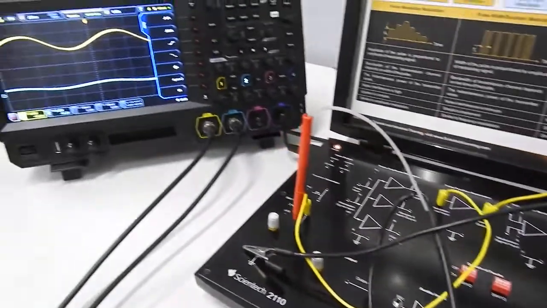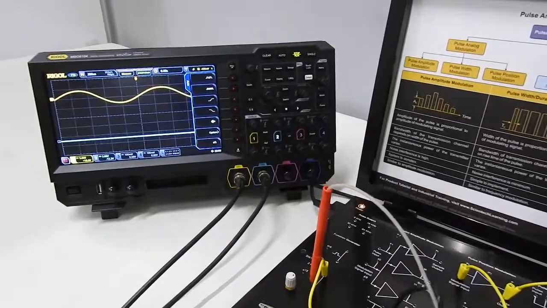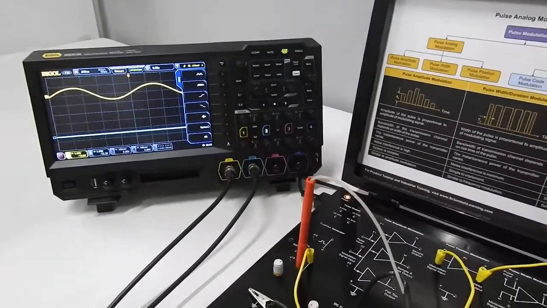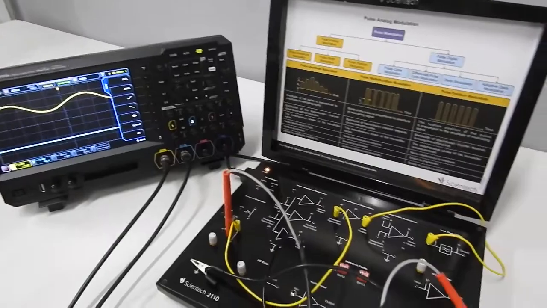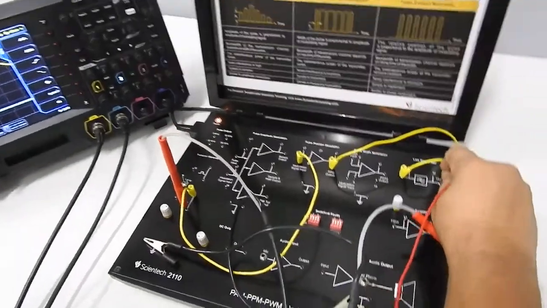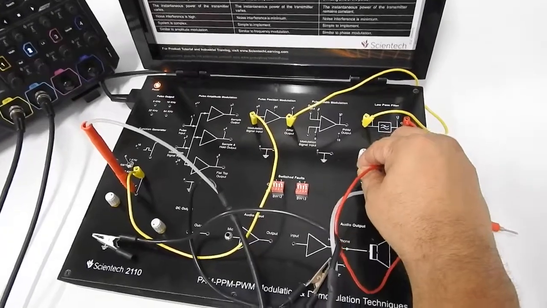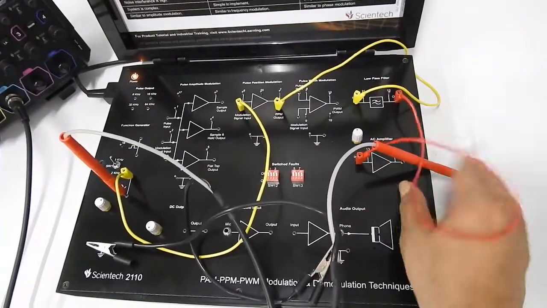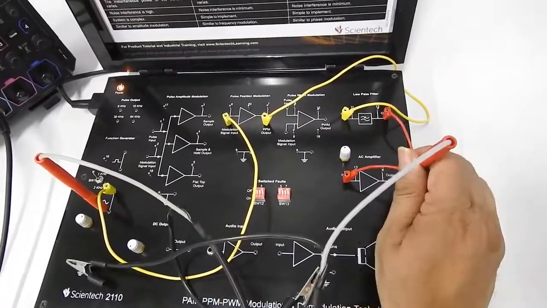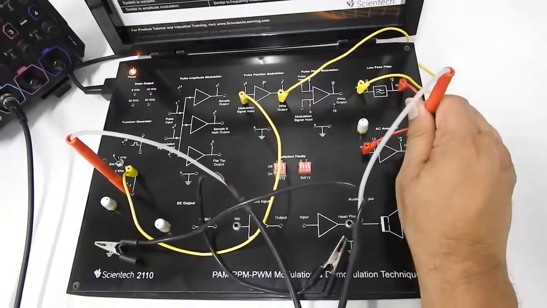If we need to amplify, then what we can do is just connect this filter output to an AC amplifier circuit. So I am just connecting it to the AC amplifier input because the amplitude was less. At the output of the filter, I am just connecting the output over here.